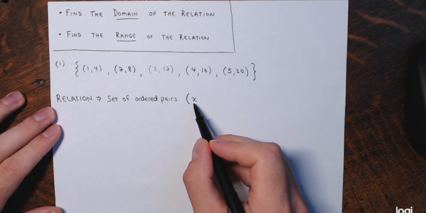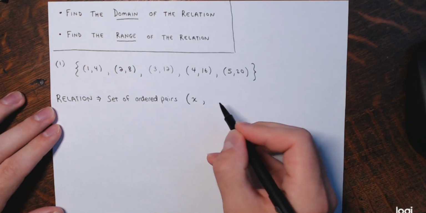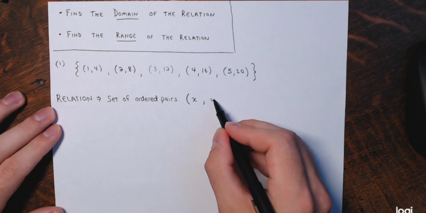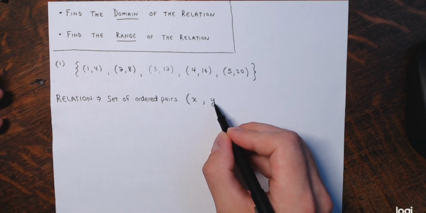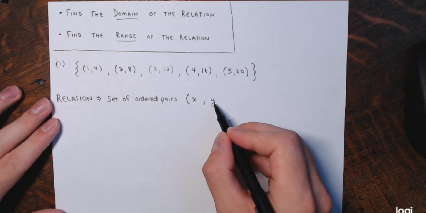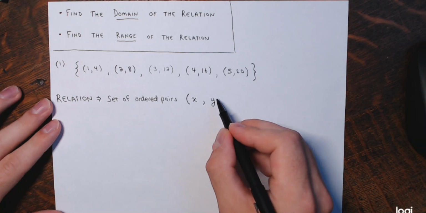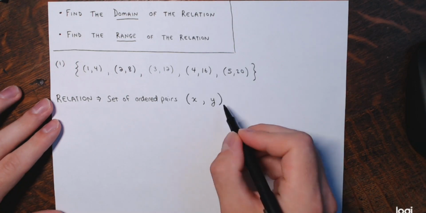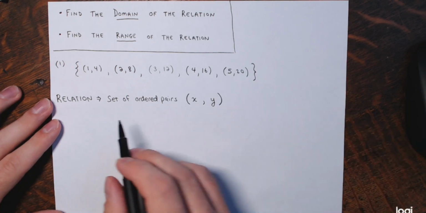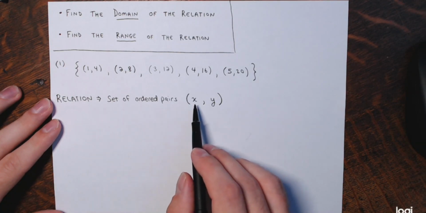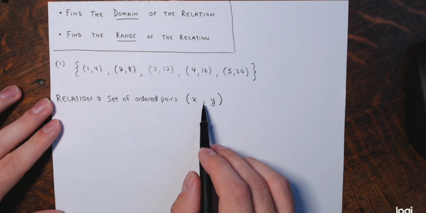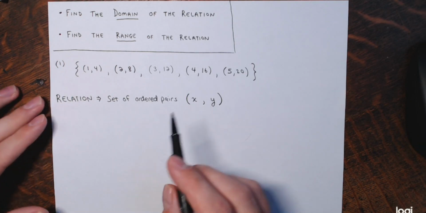It's not always x, but typically it's called the x coordinate, then a comma, and then the second coordinate, most commonly referred to as the y coordinate, or y value of the ordered pair, and then close the parentheses. So that's all a relation is. It's a set of ordered pairs where each ordered pair describes a relationship.